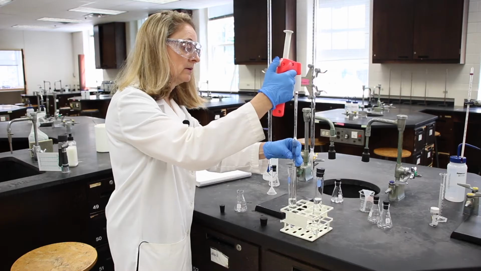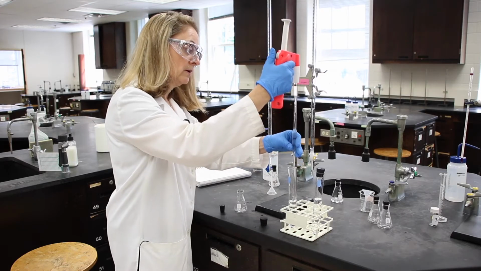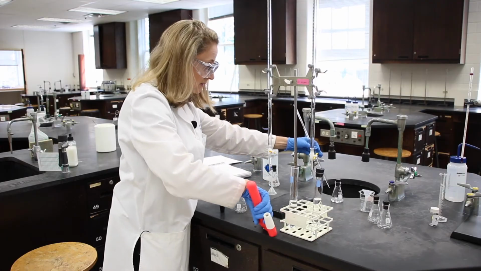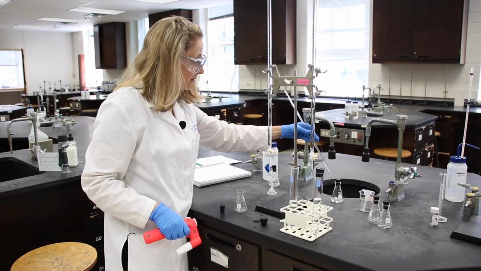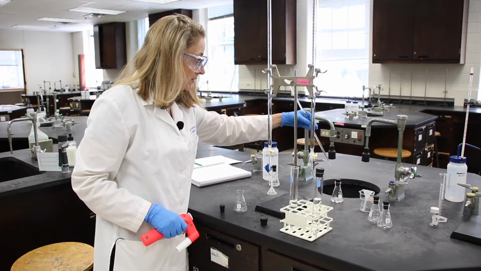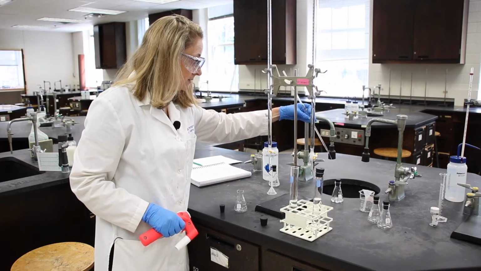Just a little bit above the line, and then we'll put this to waste. So now my pipette is normalized.